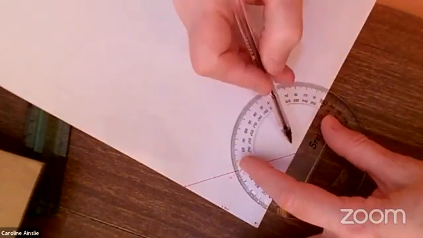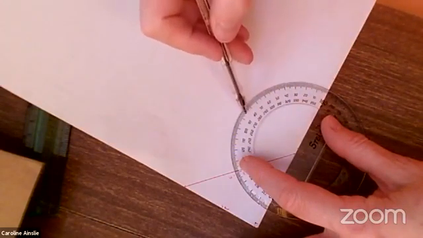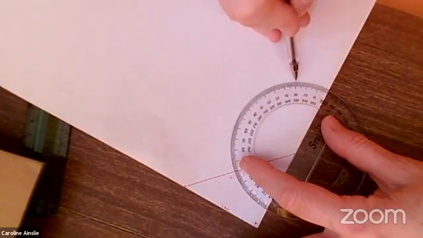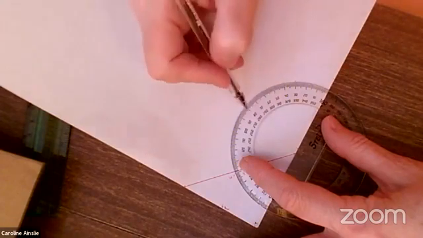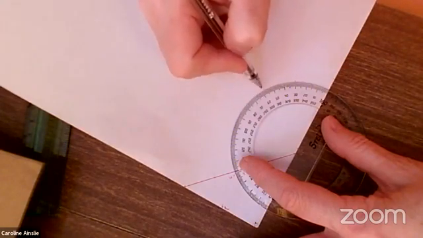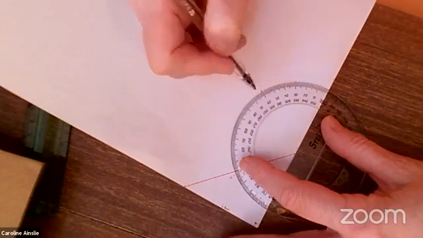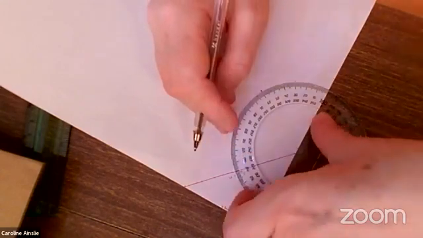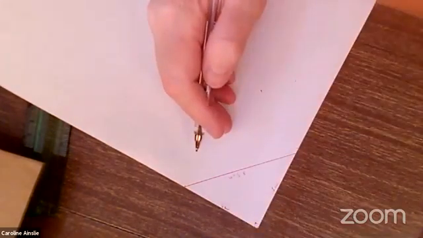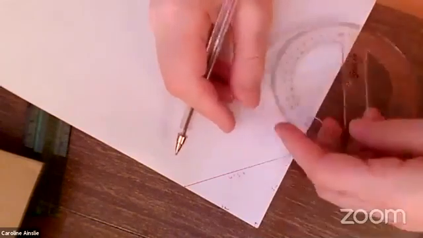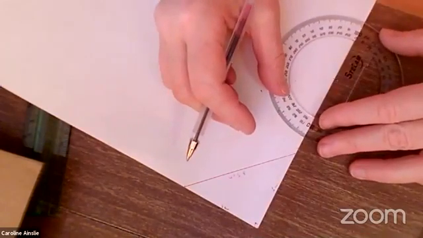And then we're going to go 60 degrees from there. It's right there. That's 60 degrees, so we'll be drawing a line there. And then on this side, same again.